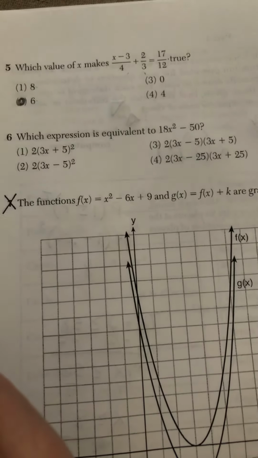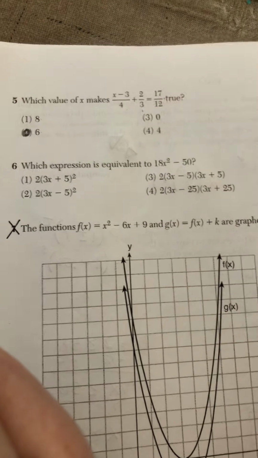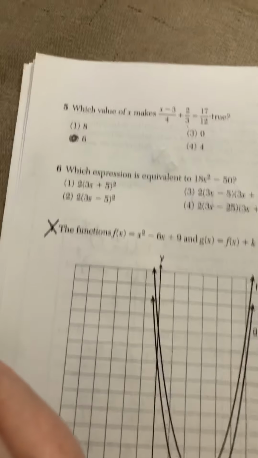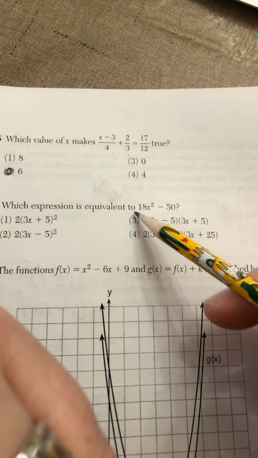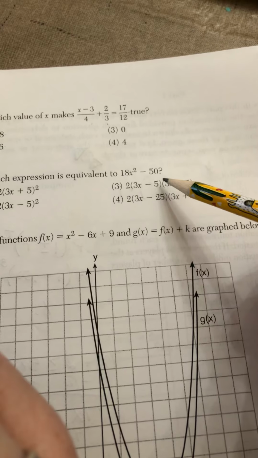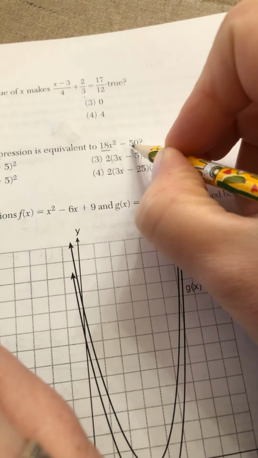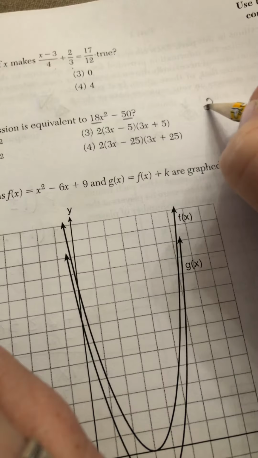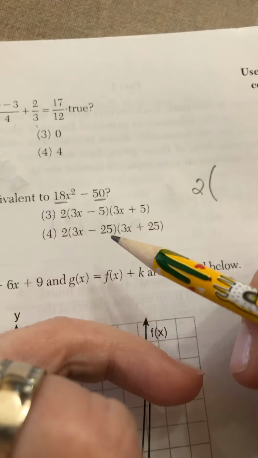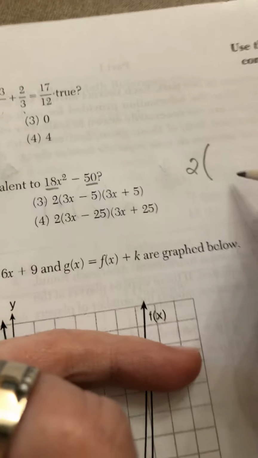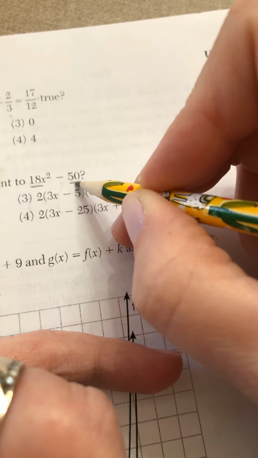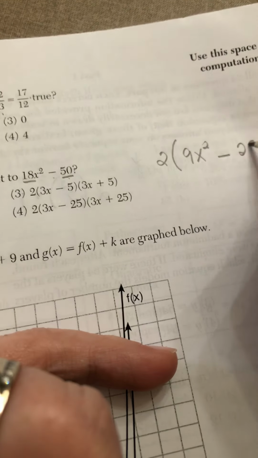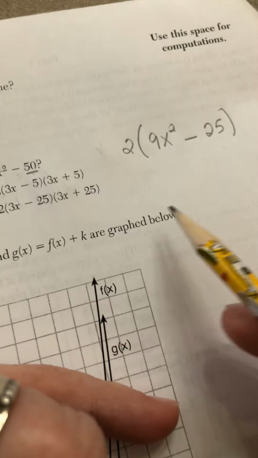There you have it. All right, number 6, which expression is equivalent to this? So what we're basically doing, guys, is we are looking to factor this. Schneider on your shoulder says look for a GCF first, and you can divide both of those by 2. So I'm going to show that when I divide by 2, 18x squared divided by 2 is 9x squared. Minus sign because of that guy. 50 divided by 2 is 25. All right, so that's my start.